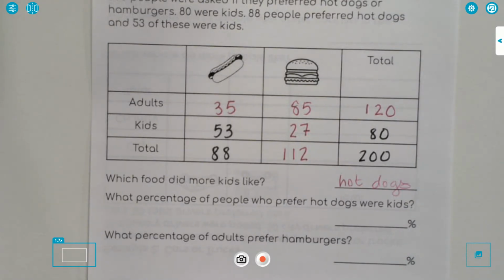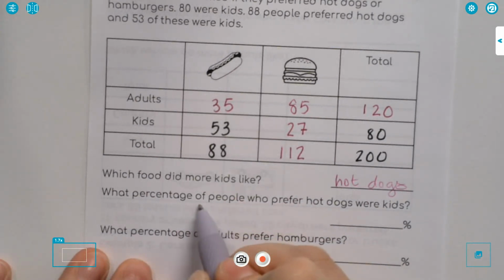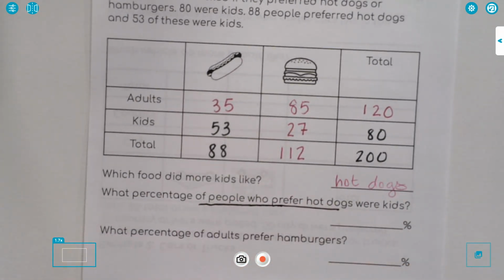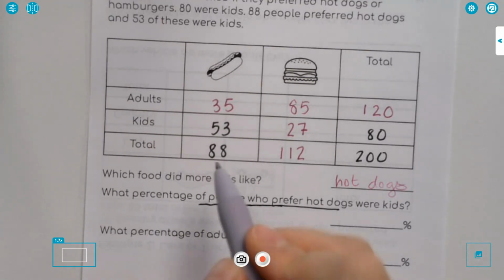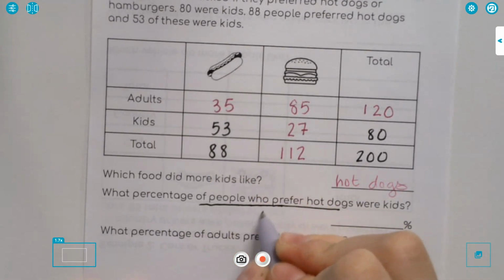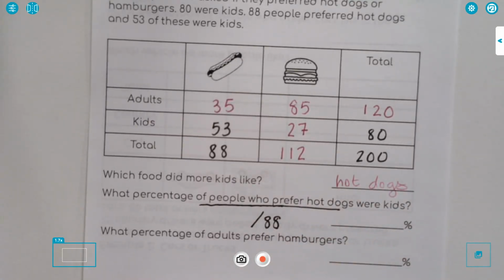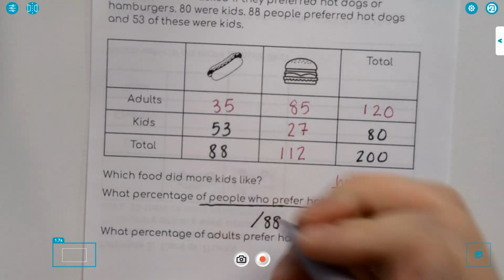Next one. What percentage of people who prefer hot dogs were kids? So you've got to pay attention to the "of people who preferred hot dogs." So how many people preferred hot dogs? Just 88. So this 88 is what's going to go on the bottom of my fraction. So 88 people chose hot dogs. Of those 88, 53 of them were kids.